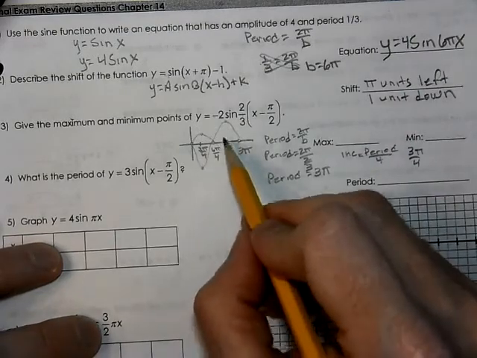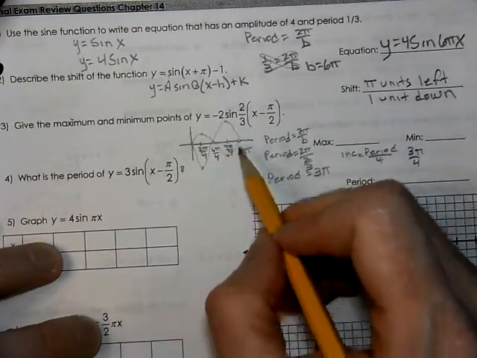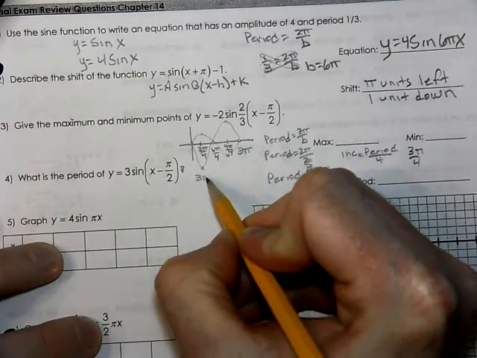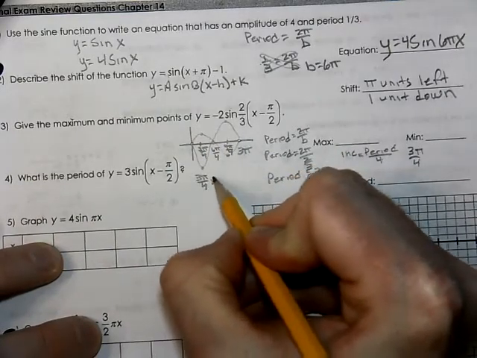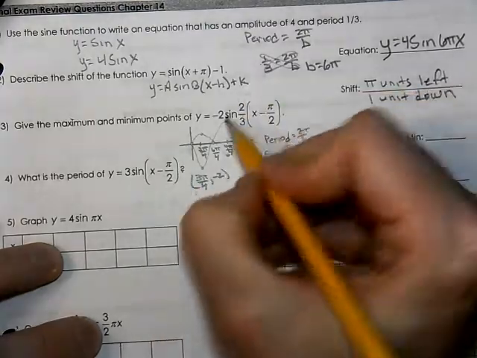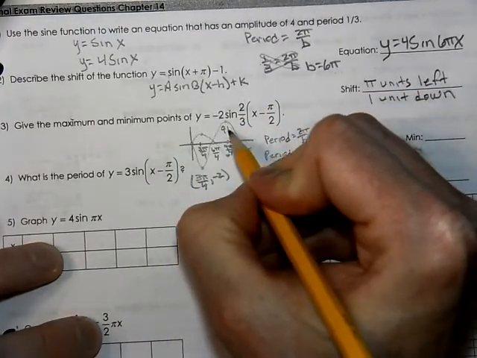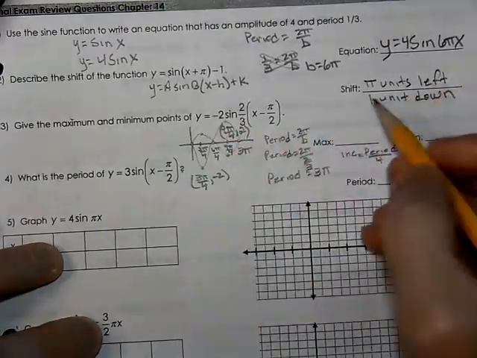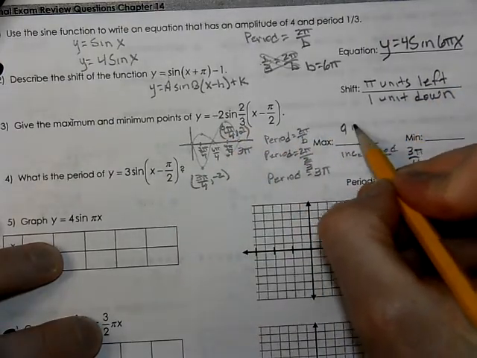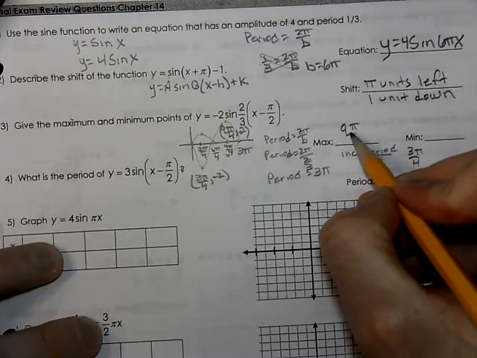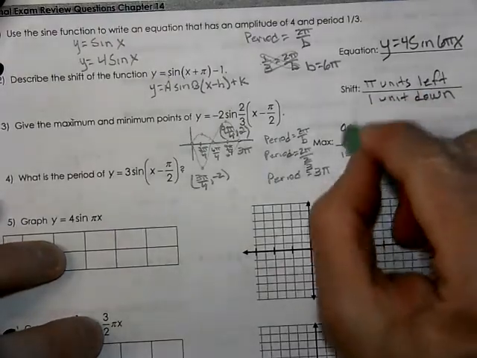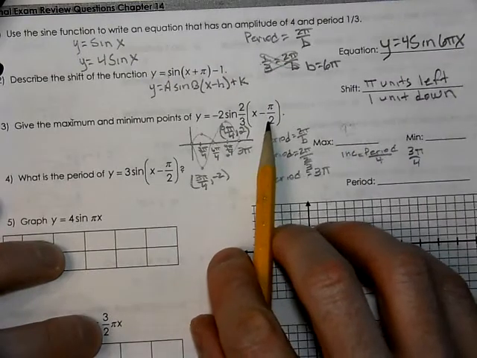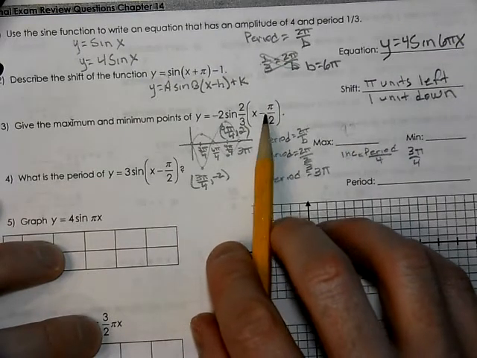So now we know what our units are going to be in terms of the x. We know what our minimum value is here, 3 pi over 4 comma negative 2, and this is 9 pi over 4 comma positive 2. But before we have our final answer, we need to look at what type of translation there might be.